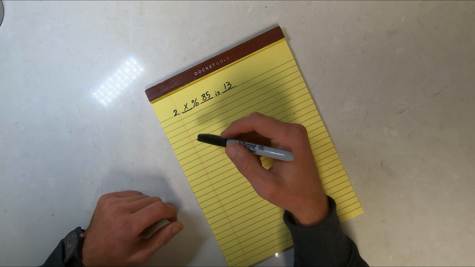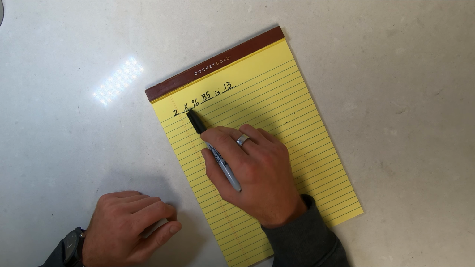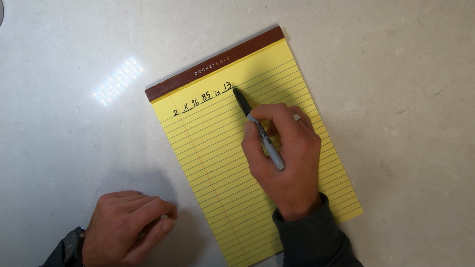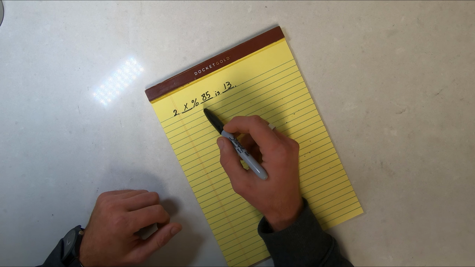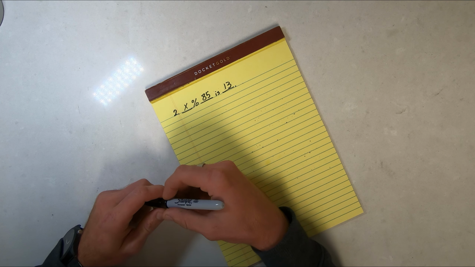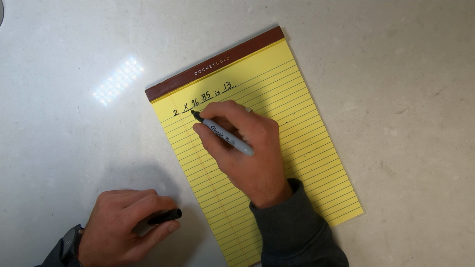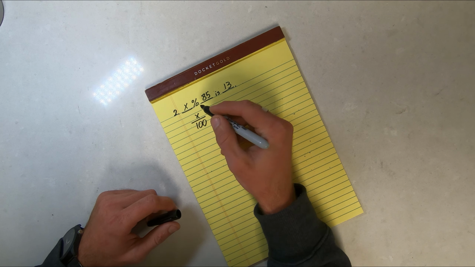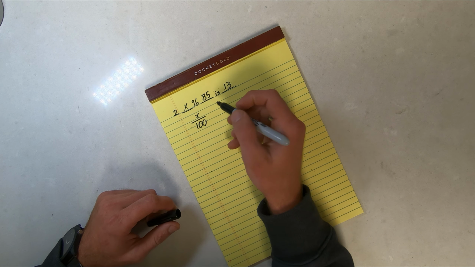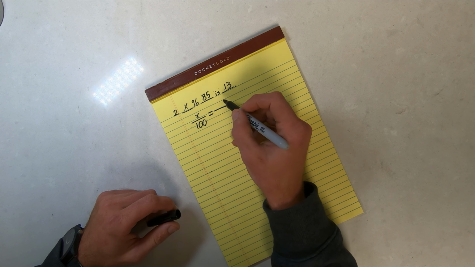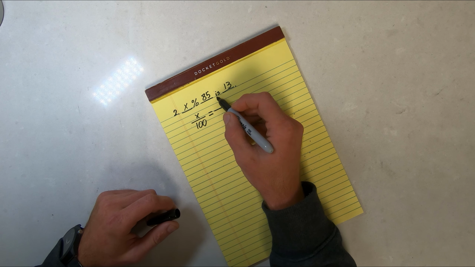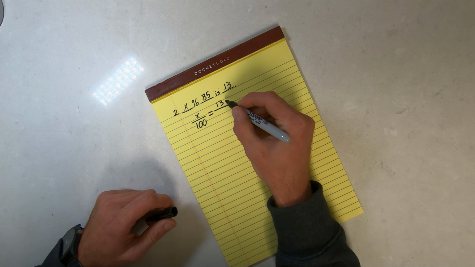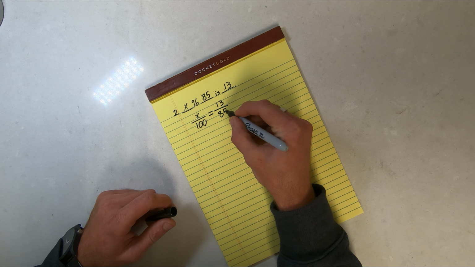So let's work another problem. In this problem, we have the percentage missing. That's what we're trying to solve for. But we have the total and parts of the total. So first, let's turn this problem into fractions and then solve it with proportions. So percentage converts to x over 100, because that's what percentage means, per 100. Then we have out of 85 is 13. So 13 goes on top in the numerator and 85 goes in the denominator.